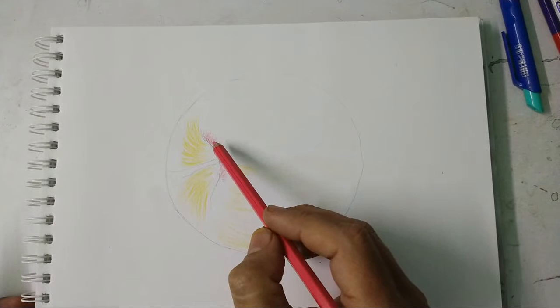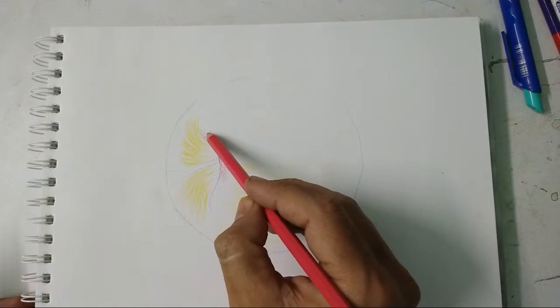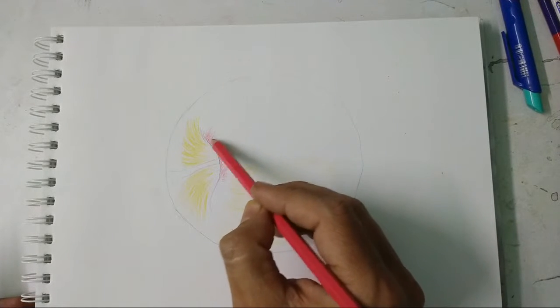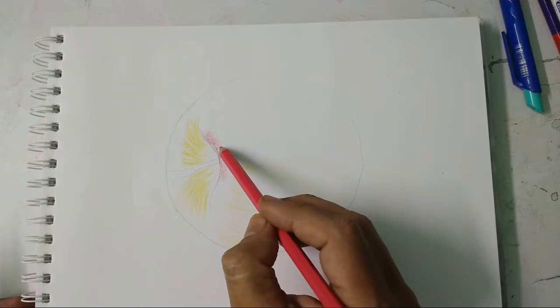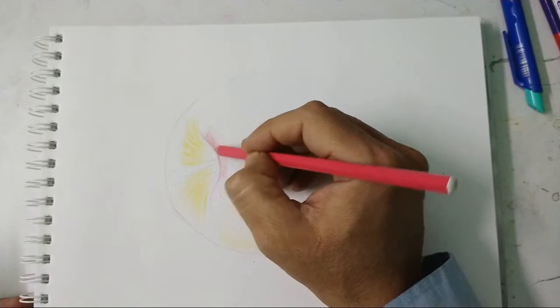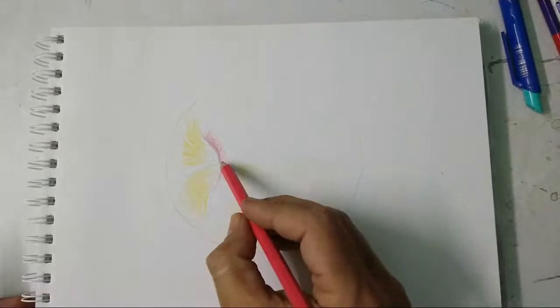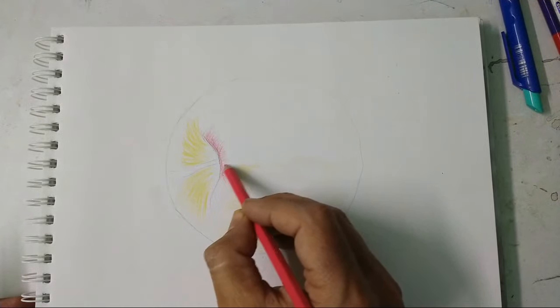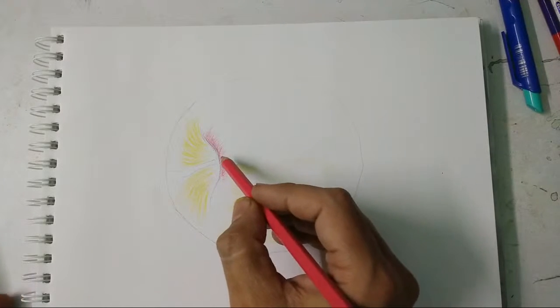If you observe any apple or any object, art is only about observing things. If your observation is good, you will observe more details. If your observation is less, you will observe less details.